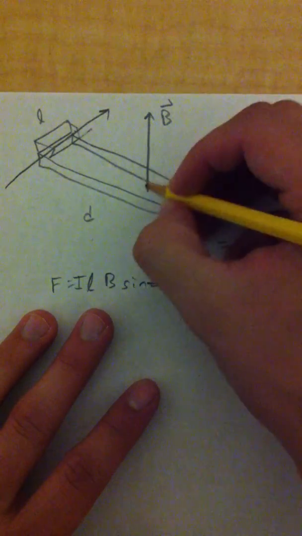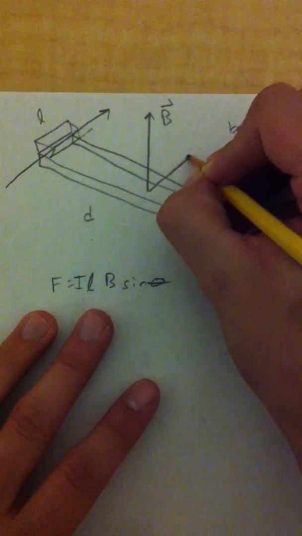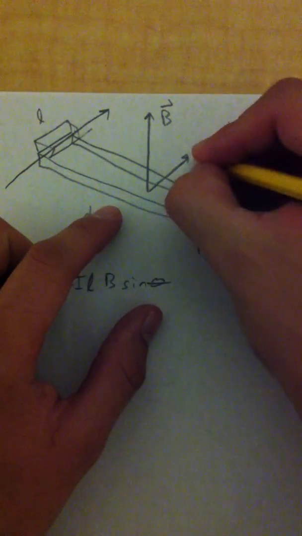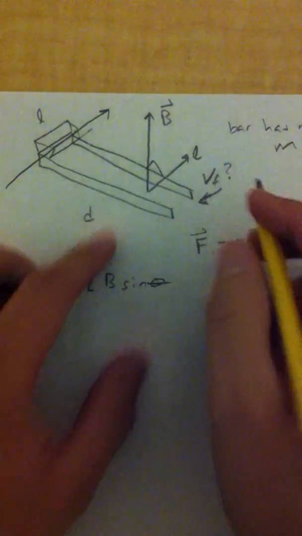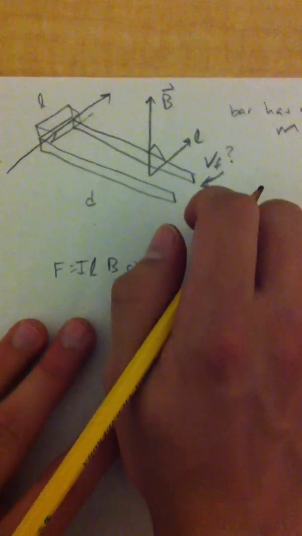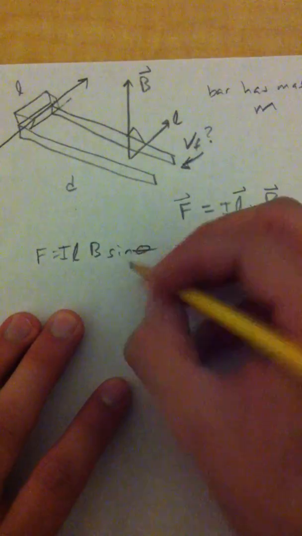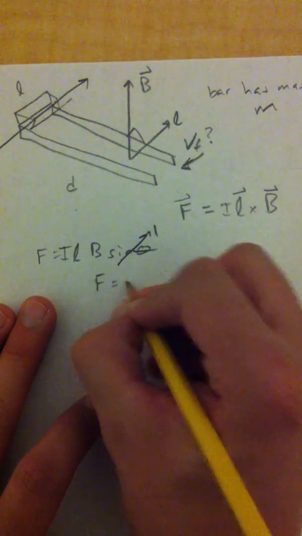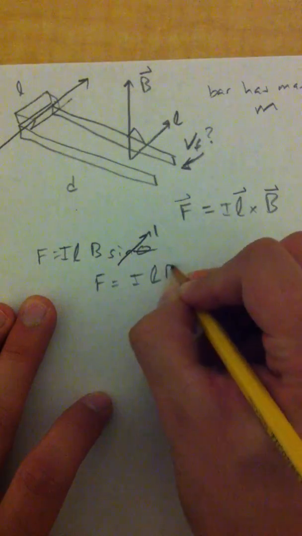As you can see in here, this is our L. The angle between them is going to be 90. We all know that the sine of 90 is just 1. So our force equals ILB.